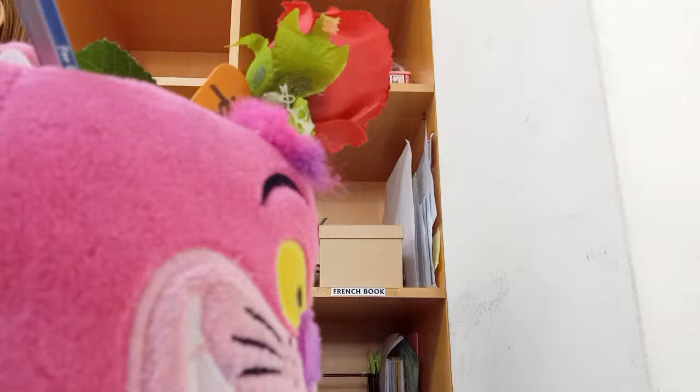See here, this subtraction sentence that I circled. Can you read it for me? 47 take away. Good. 47 take away 30.